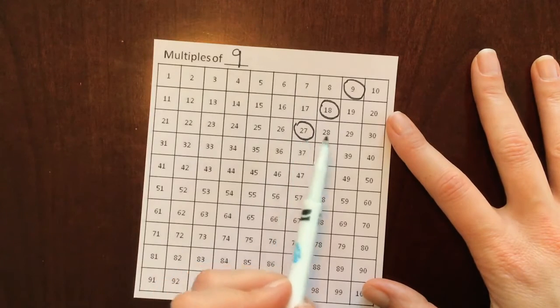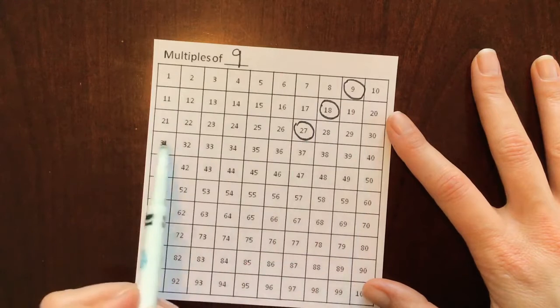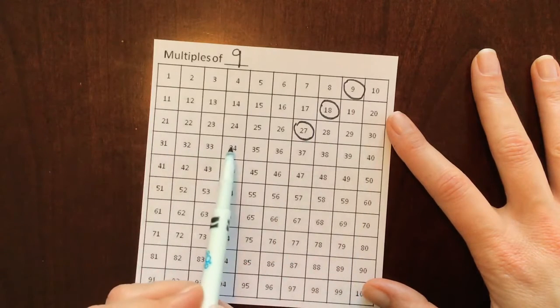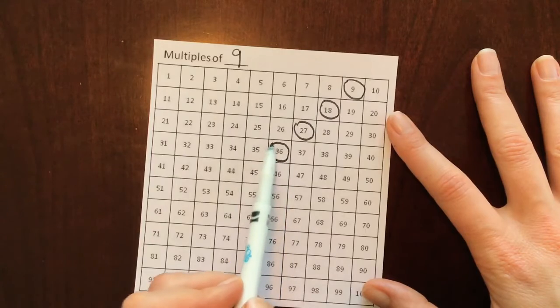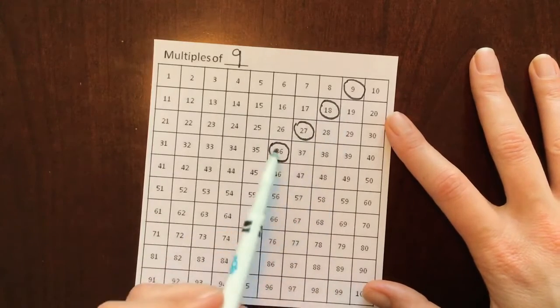Okay, here we go. 1, 2, 3, 4, 5, 6, 7, 8, 9. Did you land on 36? Awesome. Ooh, and look at that pattern.